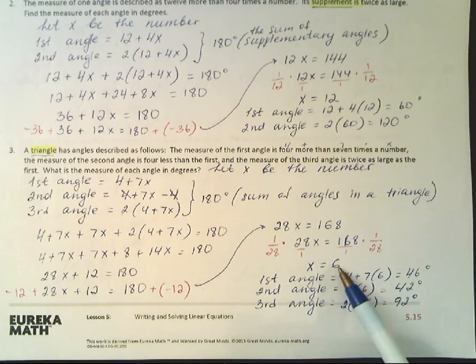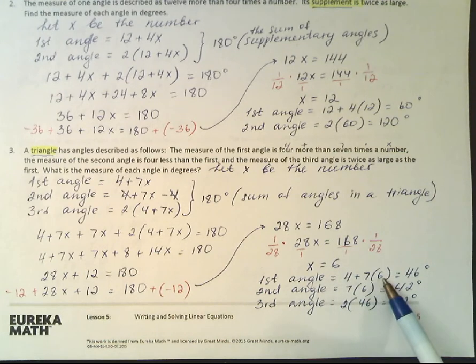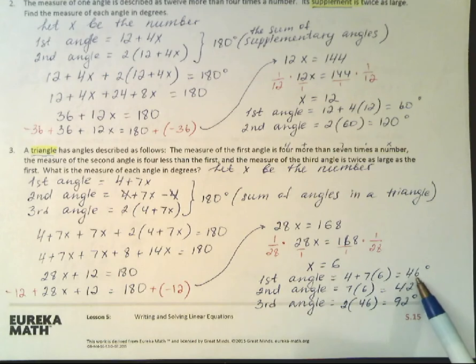6 is the number. The first angle is 4 plus 7 times that number 6. That is 46 degrees. The second angle, 7 times the number, is 42 degrees. And the third angle is twice the first. So the first angle is 46, twice the first angle is 92 degrees.